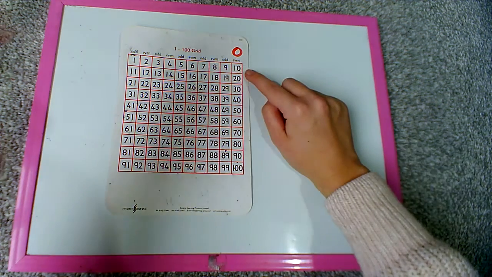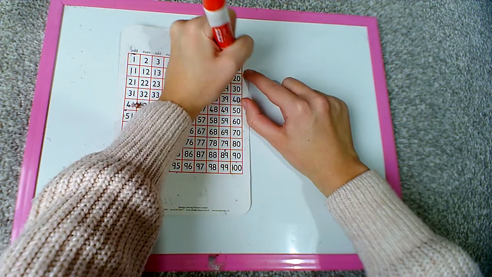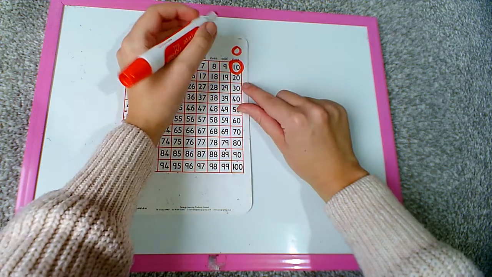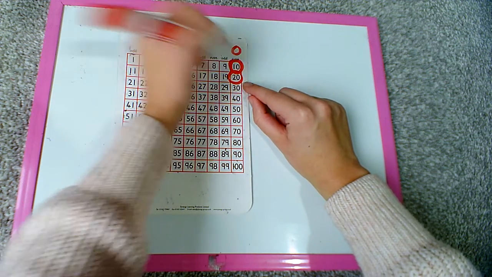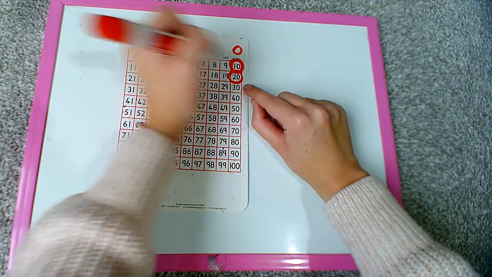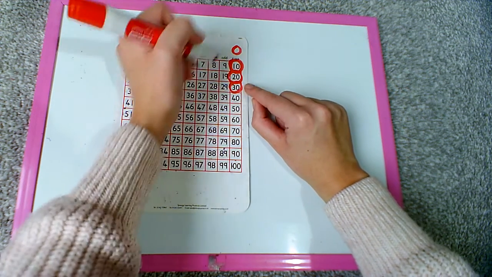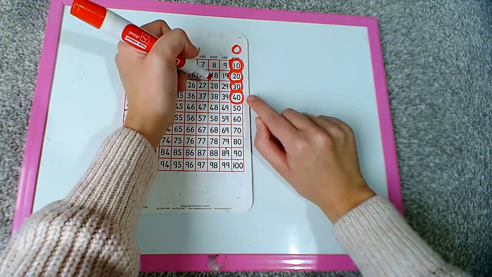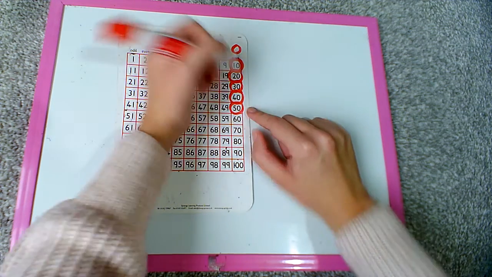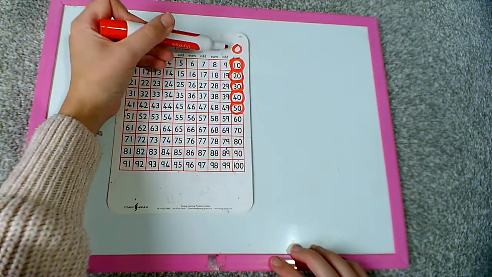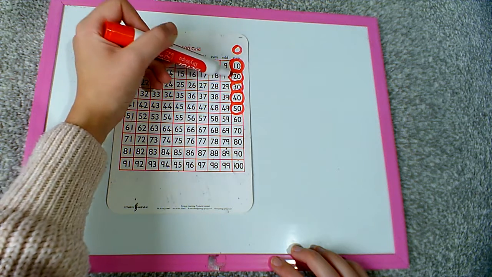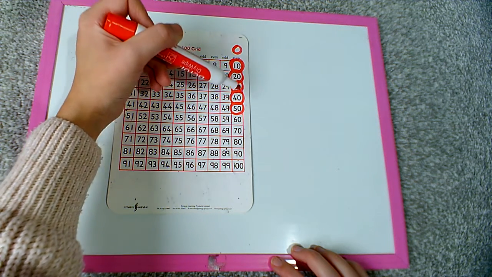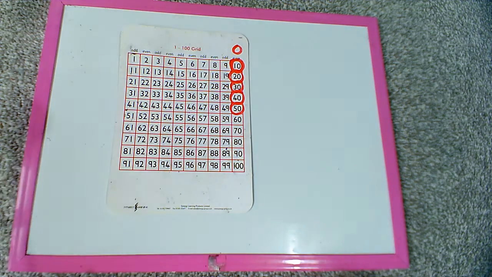So 0 add 10 is 10. 10 add 10 is 20. 20 add 10 is 30. 30 add 10 is 40. And 40 add 10 is 50. So we have 0, 10, 20, 30, 40, 50.